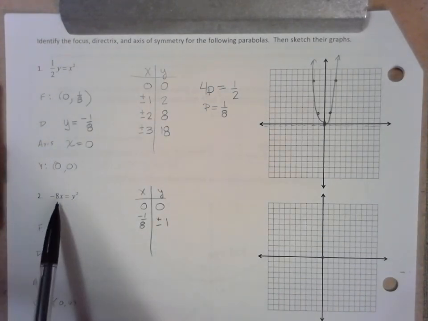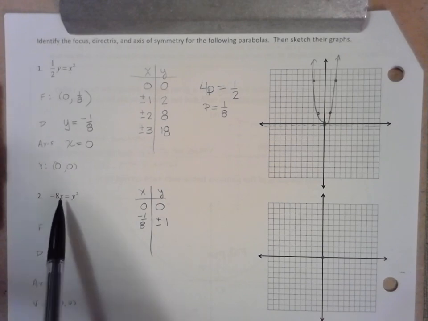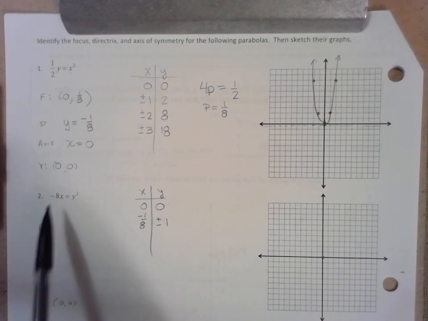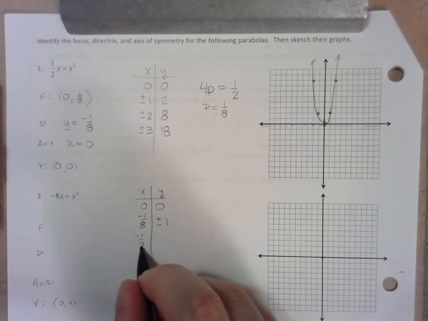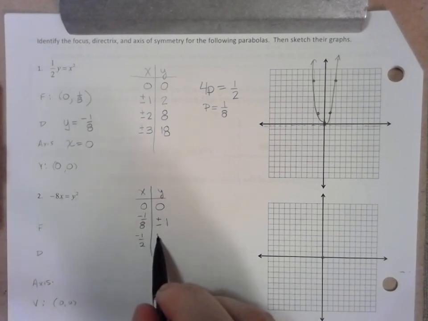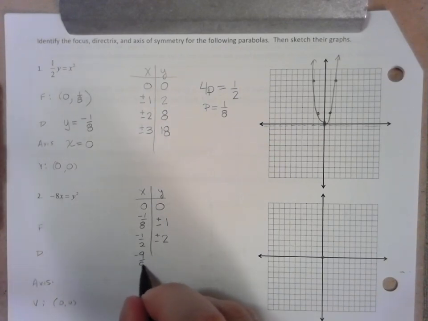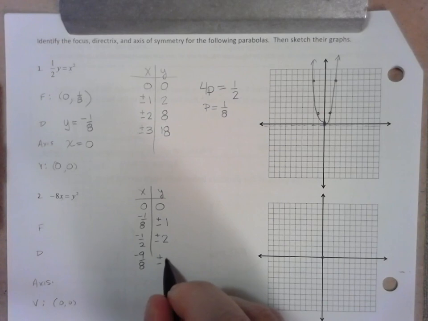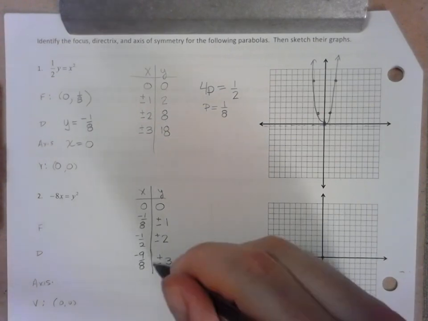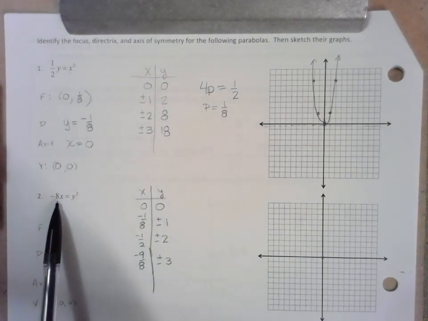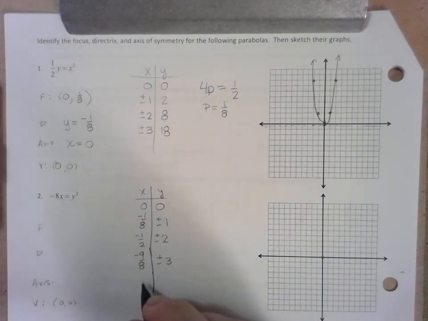Our next perfect square would be 4. What value of x makes the left side 4? That would be negative 1/2. And then that would make positive or negative 2. How about the perfect square 9? This could be a value of negative 9/8. And then we get positive or negative 3. We can keep going, so let's do that. 16 is a perfect square, so let's pick a value like negative 2. If I plug in negative 2, that makes 16. That's positive or negative 4.